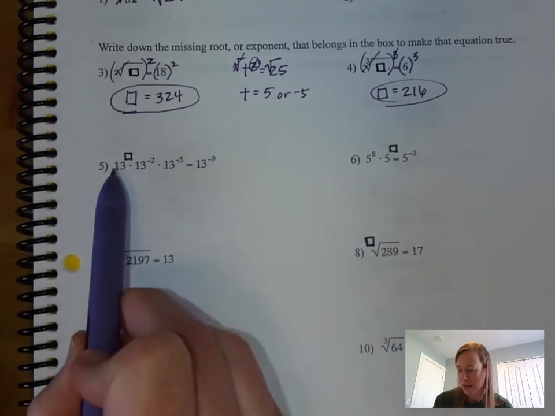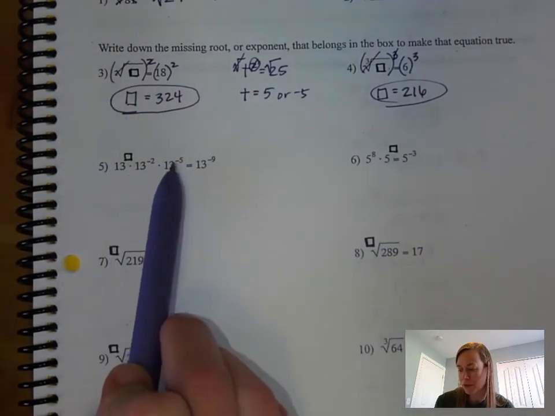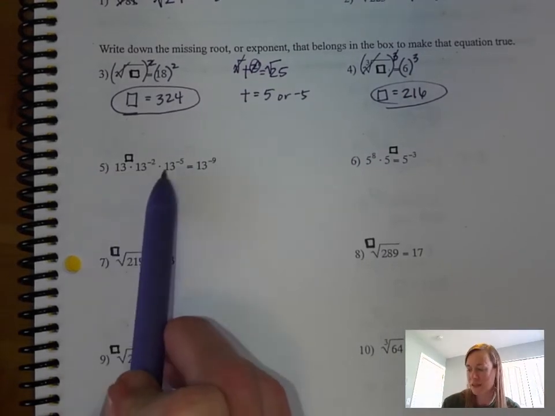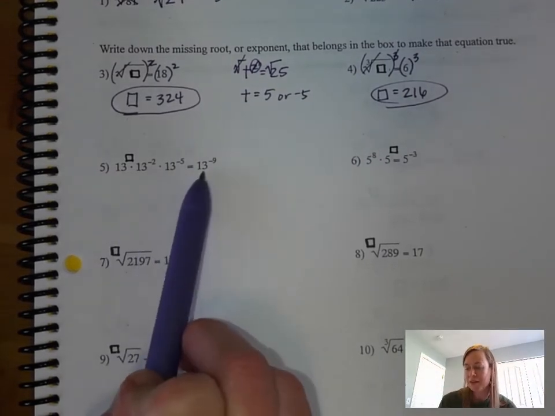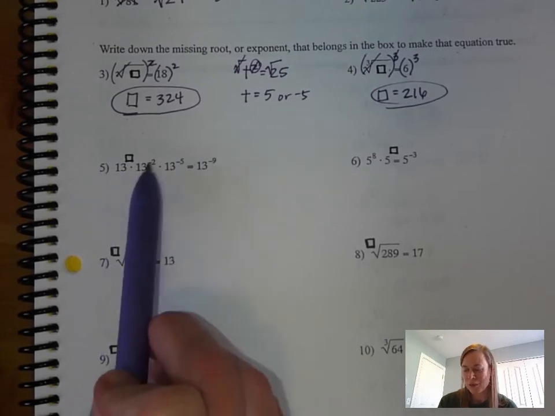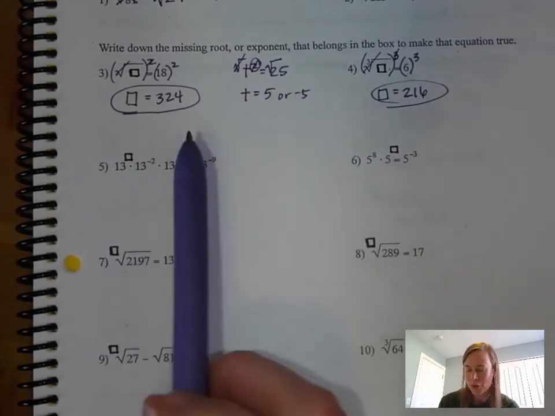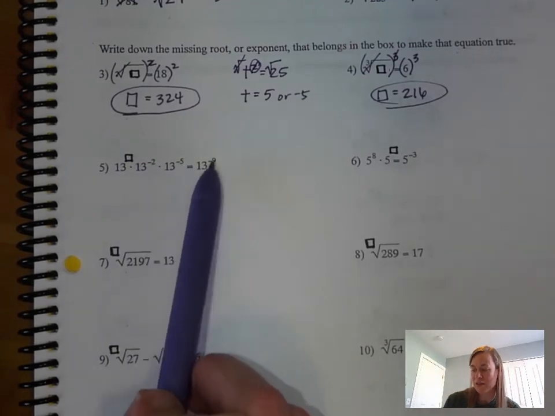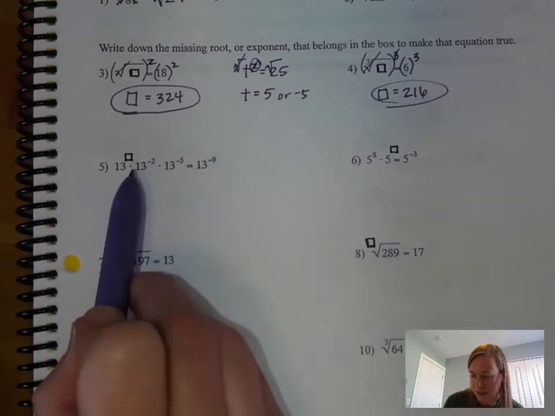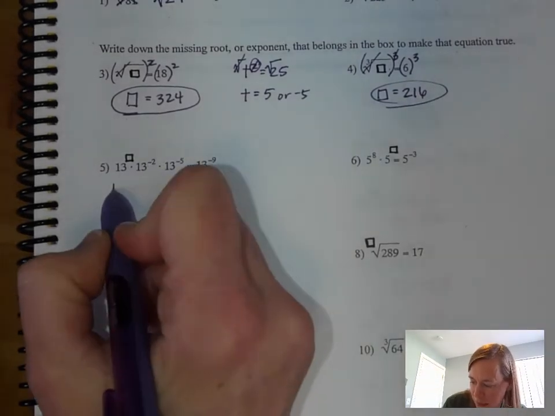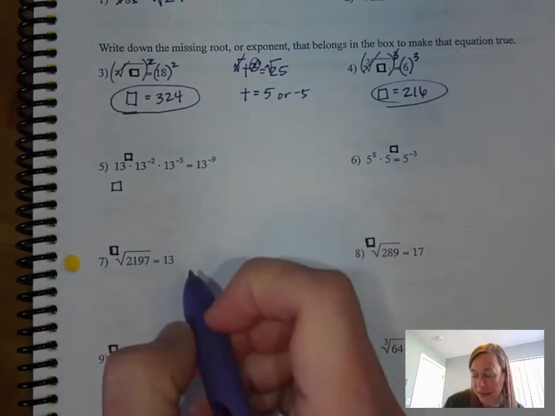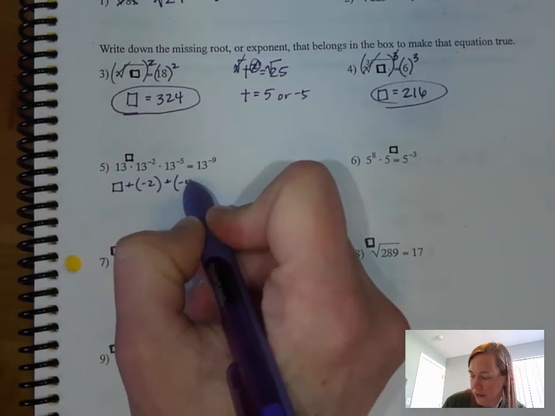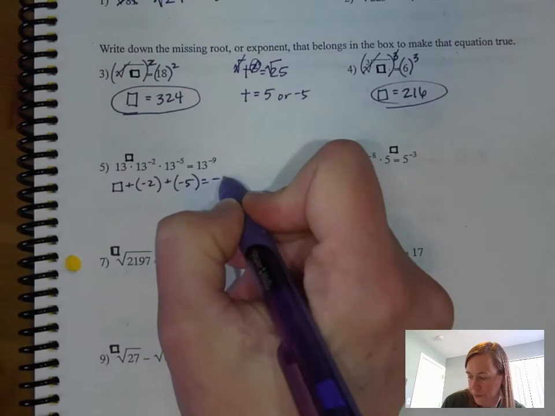So remember when we have all of these numbers multiplied together and there's exponents involved and all the bases match, see how the base is 13 in all of these? So how does this work with the exponents? What's the shortcut? The shortcut is when it's being multiplied, you can take the exponents and add them together to equal this guy. So basically, I'm going to copy down all of these exponents and I'm going to write that they're being added together. So blank plus negative 2 plus negative 5 equals negative 9.